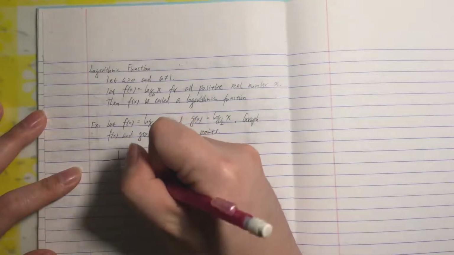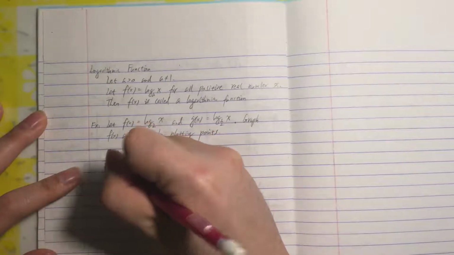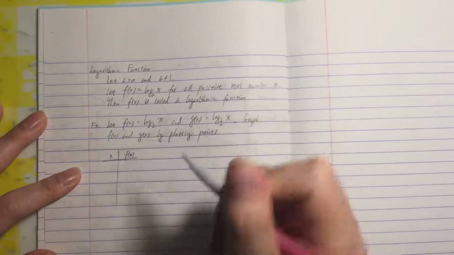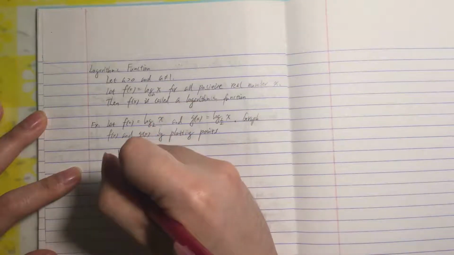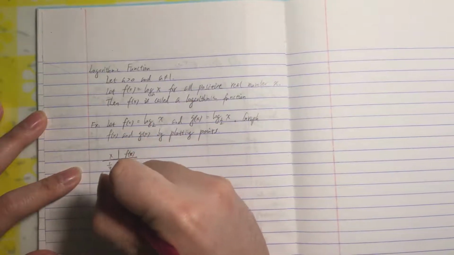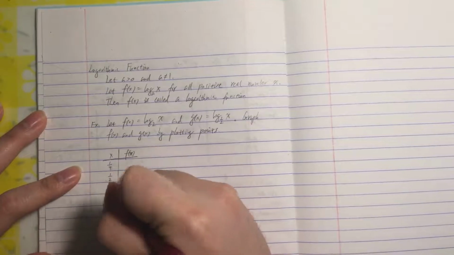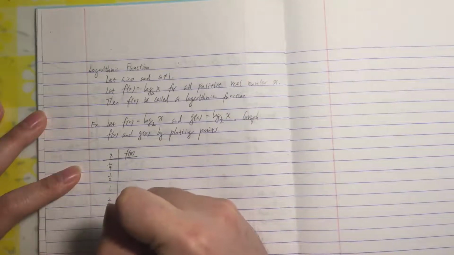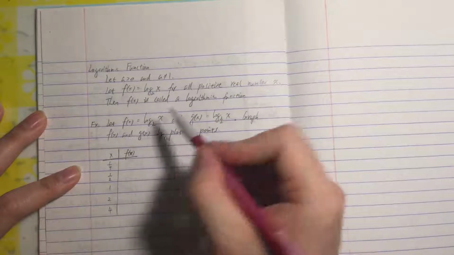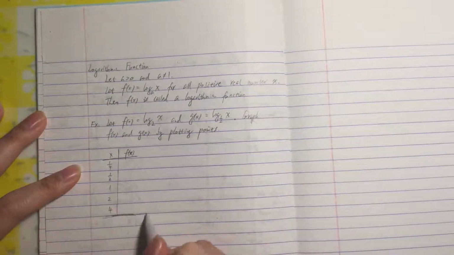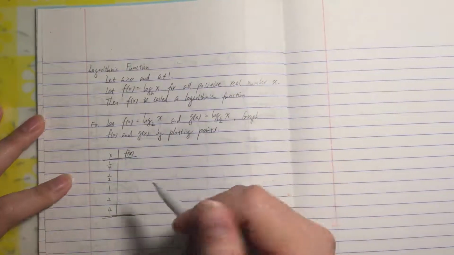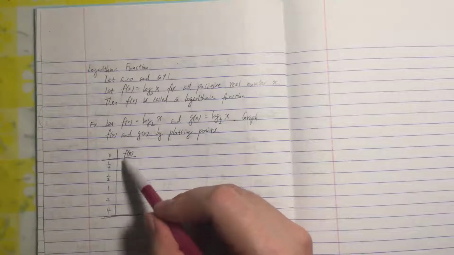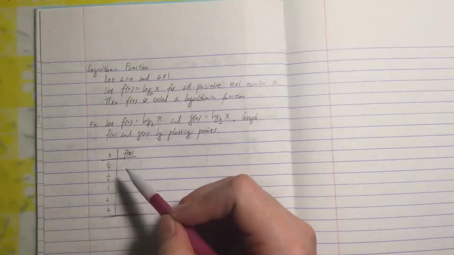Let's first of all make a table for x and f of x. For a logarithmic function, in order to plot points, let's choose some special points. Let's choose 1/4, 1/2, 1, 2, and 4 for log base 2 of x, because these numbers are related to the base of 2. Next, based on this x, find f of x.